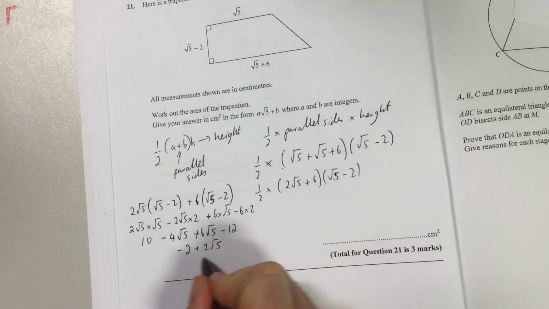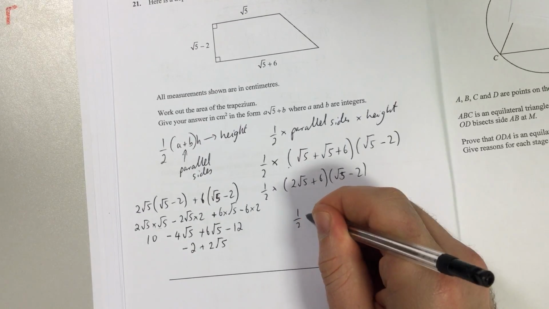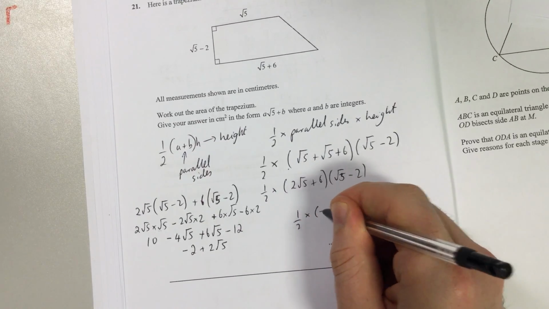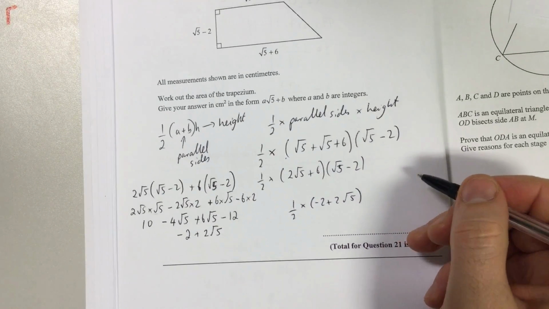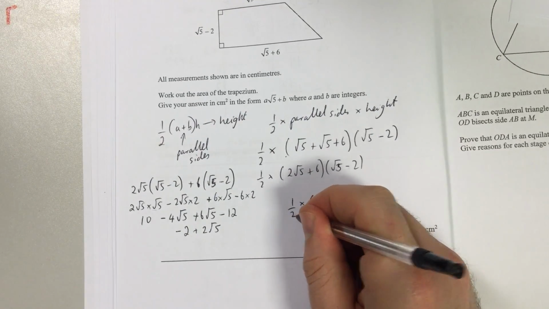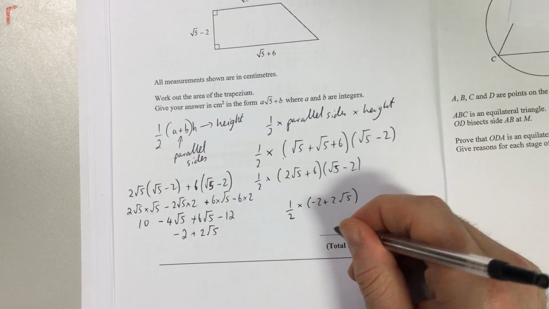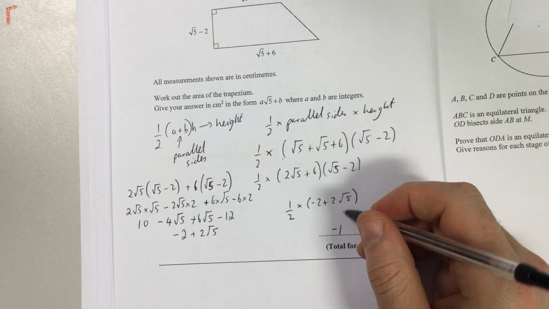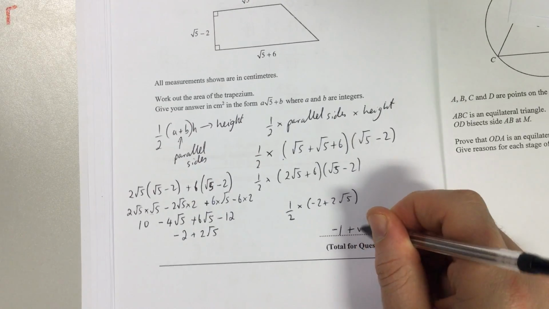Okay, so that is these brackets expanded. So it's a half times by this. And when you times something by a half, you're actually just dividing by 2. So minus 2 divided by 2 is minus 1. And 2 root 5 divided by 2 is just root 5. Okay.